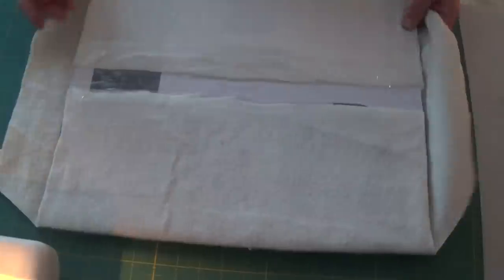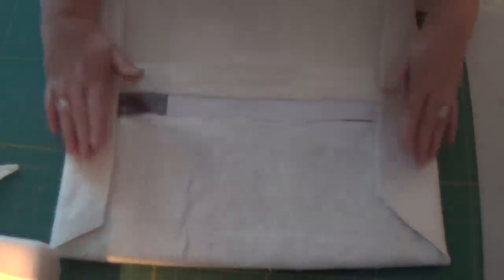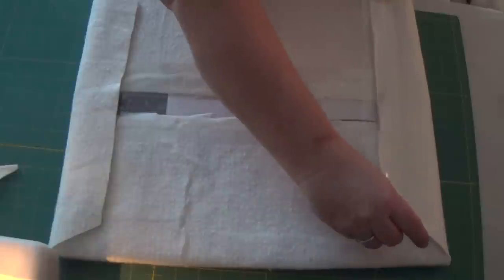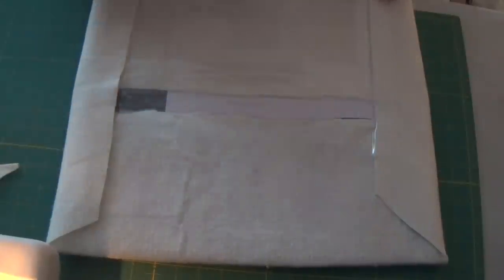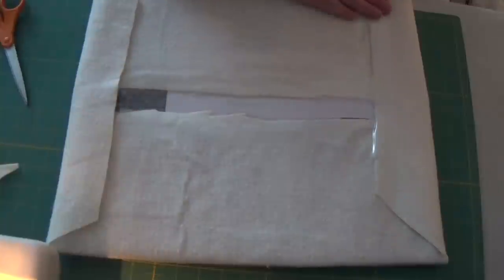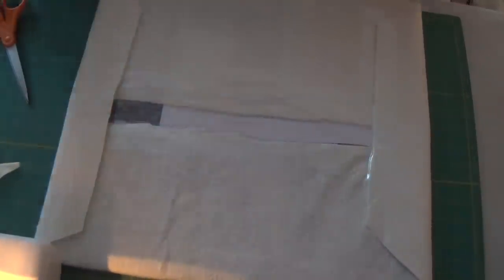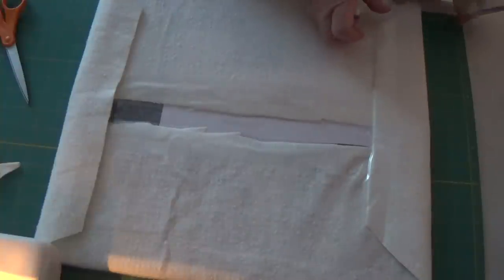Okay, now we have our envelope ready to fold over. Nice and neat. Nothing fancy. Get our crusty old tape out and bring this down. And you don't want your tape to go all the way around to the other side. So you just want to tape up your ends really, really well.